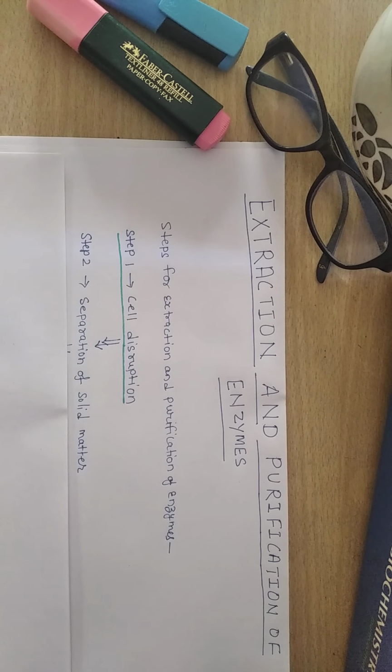This operation is rather difficult because of the small size of bacterial cells and the slight difference between the density of the cells and that of the fermentation medium.